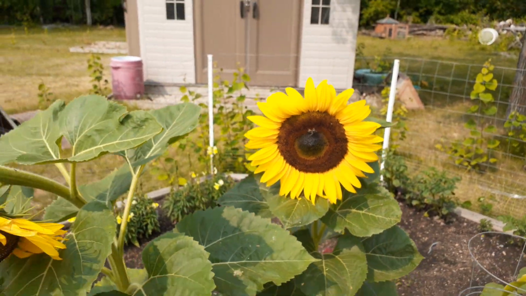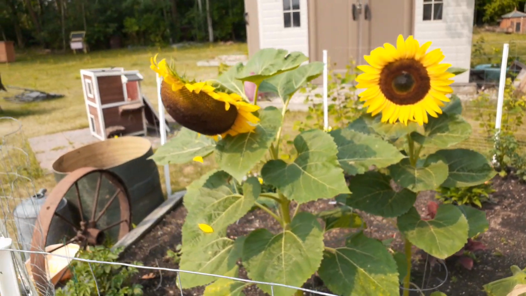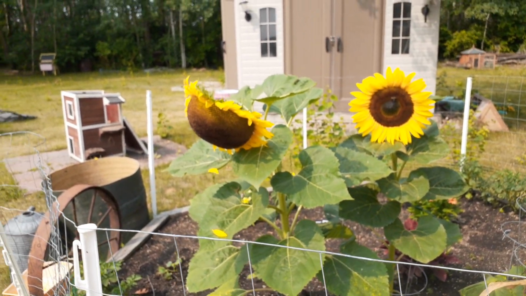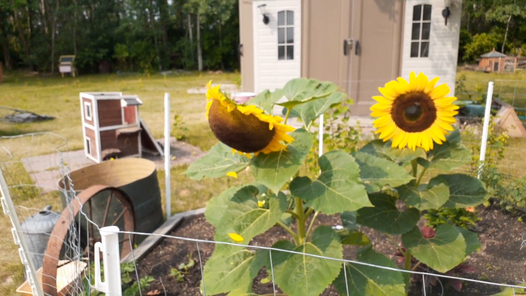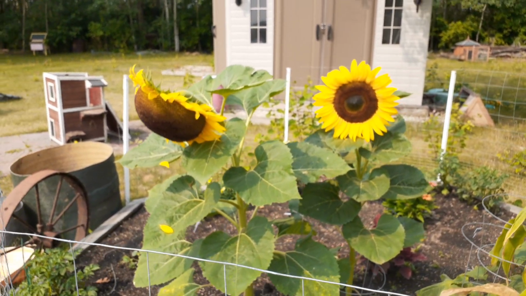Pollinators everywhere. We need them. We have pollinators arriving. Excellent job. So, admire what your friends and family have done.